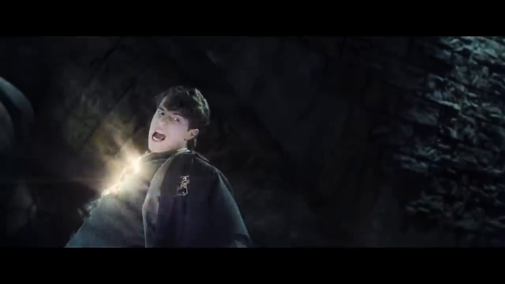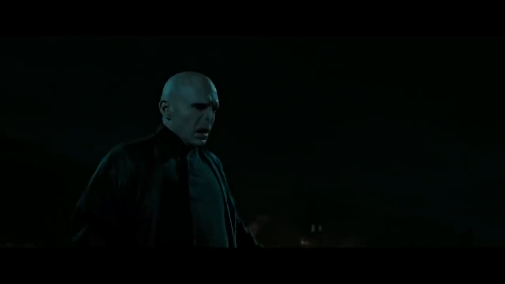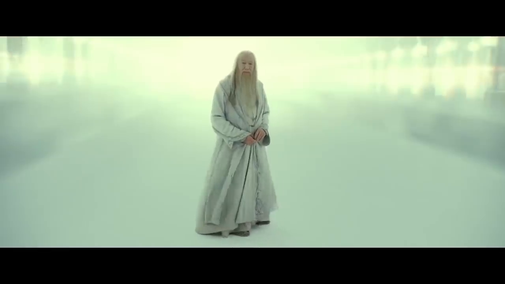Voldemort spent his whole life trying to be immortal, but died at the fairly young age of 71. Dumbledore, however, was well over 100 years old when he was killed.